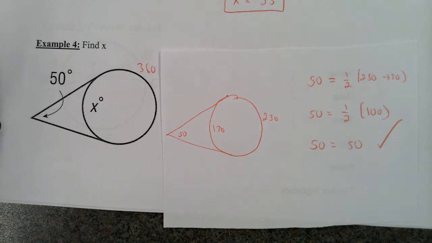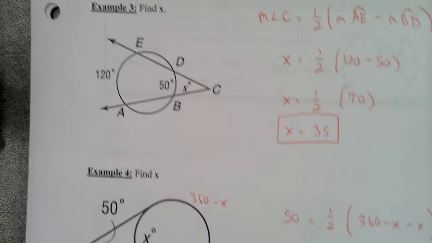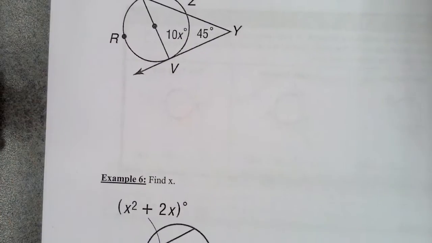I actually would double check number 4 if I were you, because that one was pretty tricky. Maybe number 3 you don't have to double check because that was easy. But number 4 I would definitely double check. Okay. All right, 2 more examples based on that theorem.